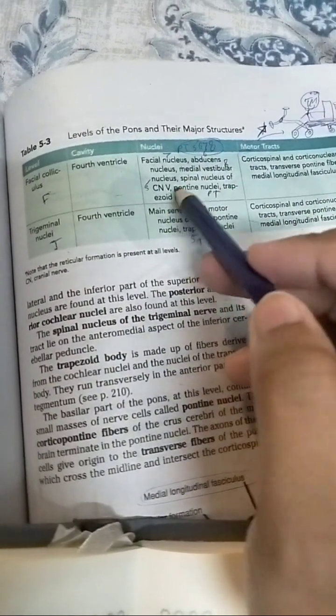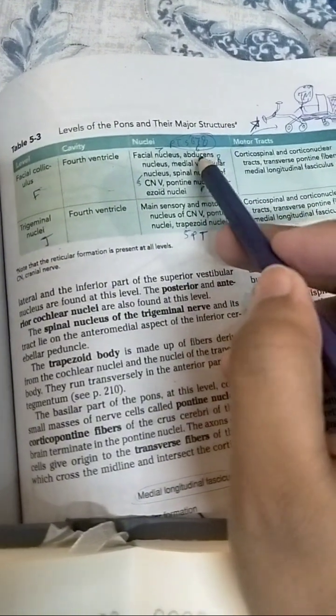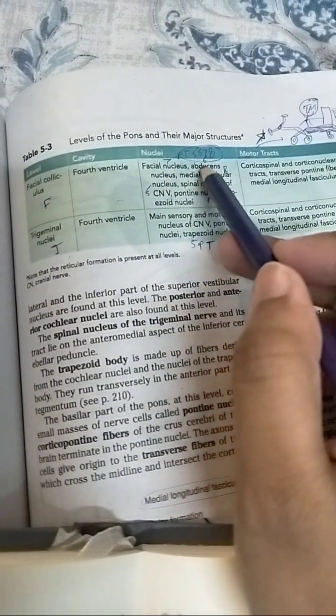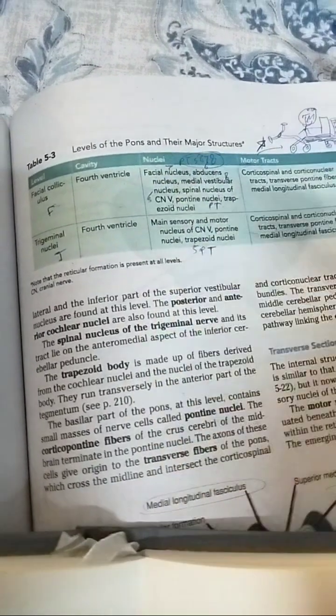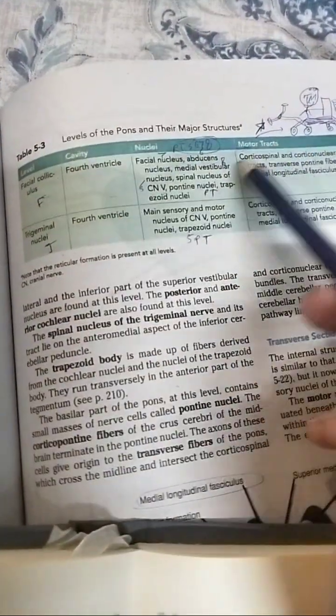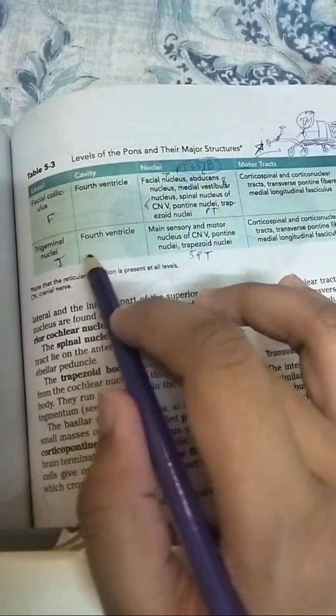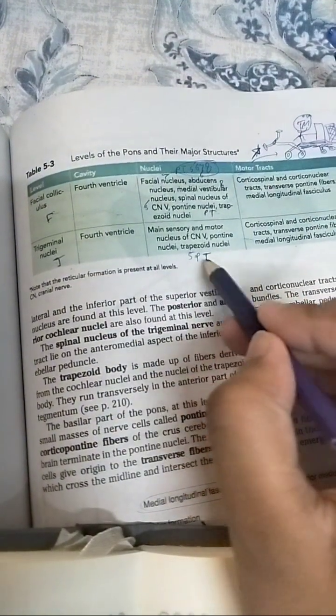5 is the spinal nucleus of the fifth cranial nerve. What is 6? 6 is the sixth cranial nerve nucleus, which is the nucleus of the abducent nerve. 7 is the facial nucleus, and 8 is the medial vestibular nucleus. At the level of the trigeminal nuclei, we only have 5 PT.